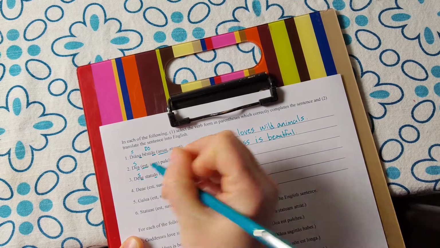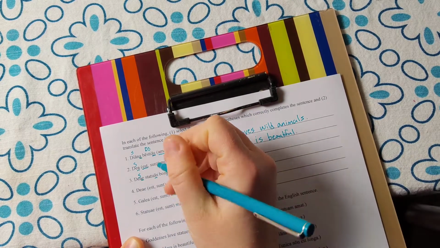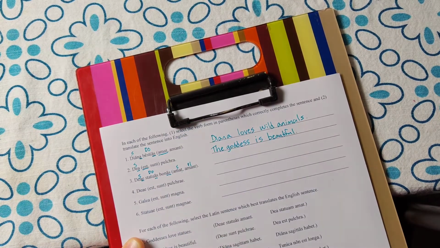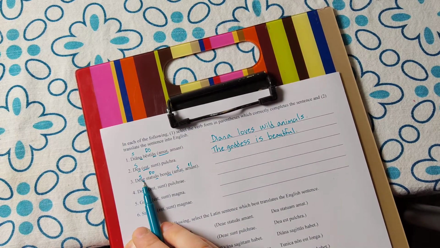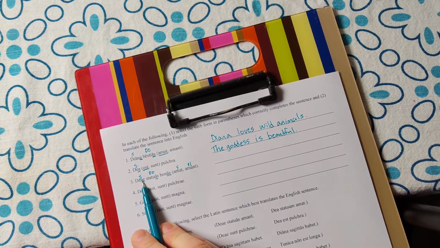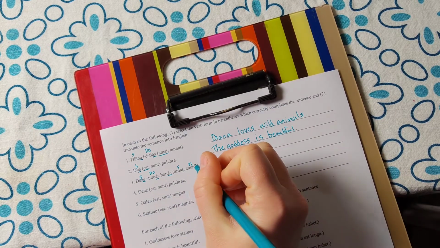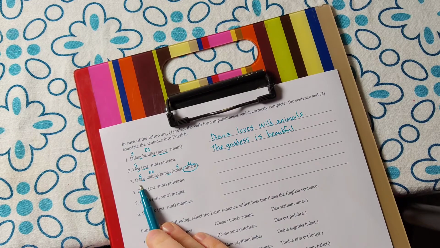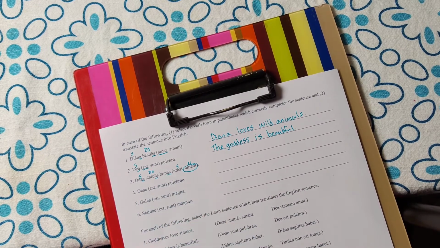AE is our subject ending. AS is a direct object ending. Okay? Now, is AE singular or plural? AE is plural. So that means we're going to need amant. So, dei statuas bonas amant.